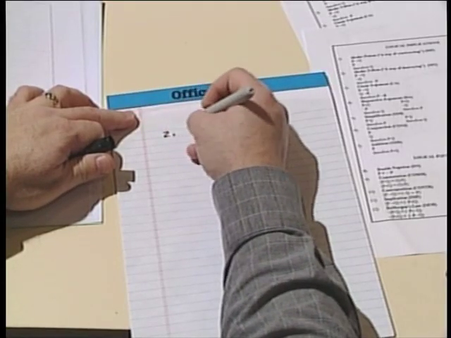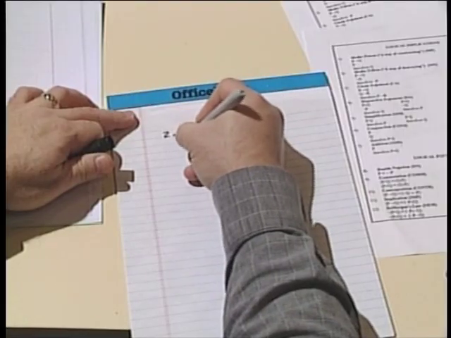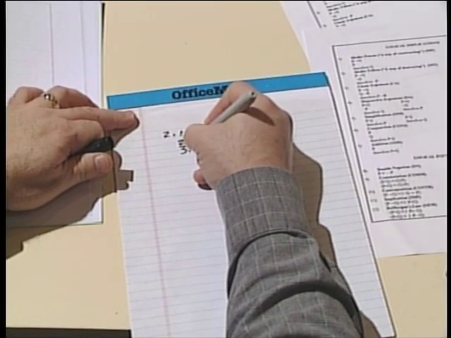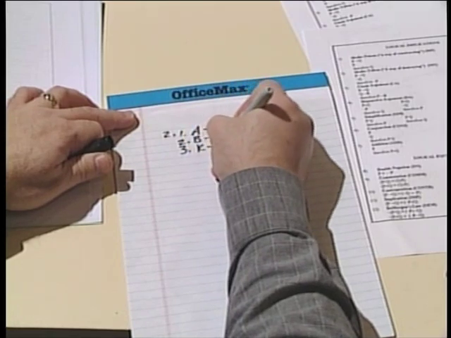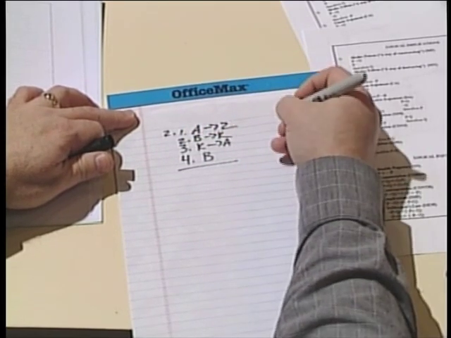This is just 2 on the overview. A to Z, B to K, K to A, B, conclusion Z.